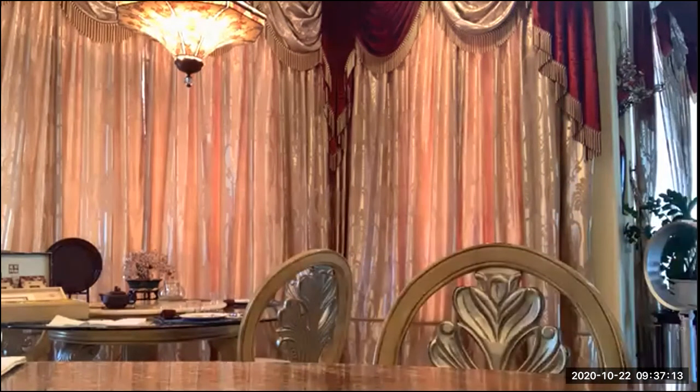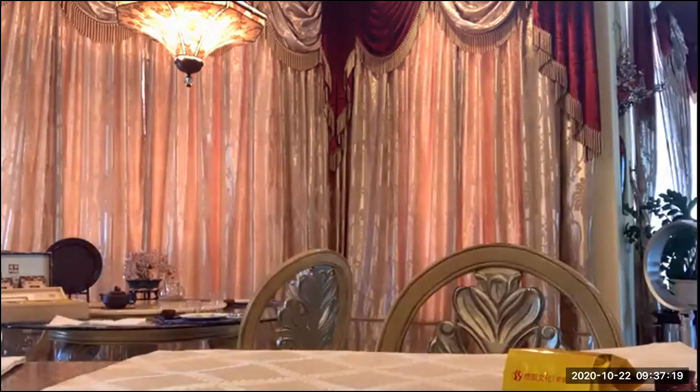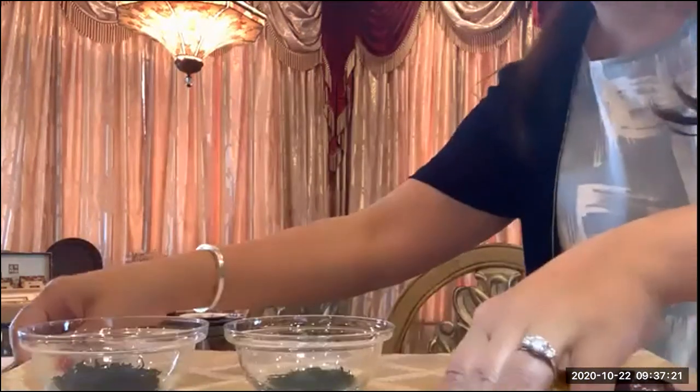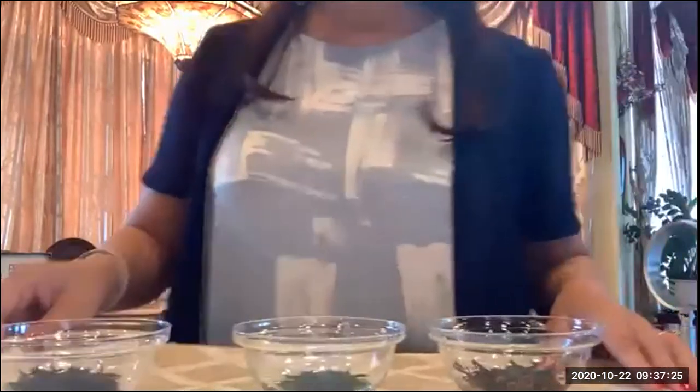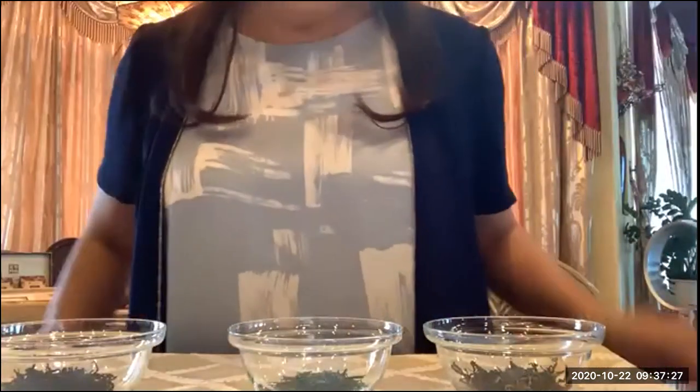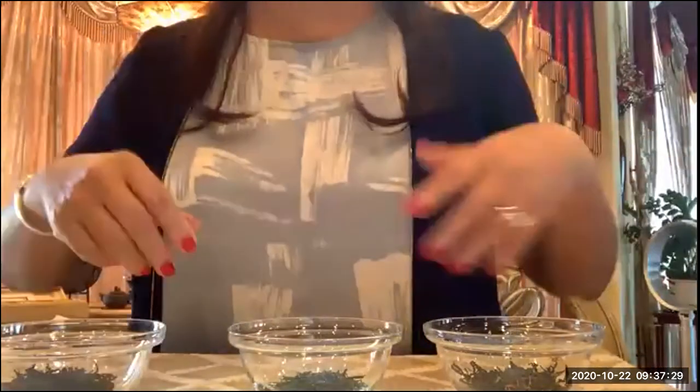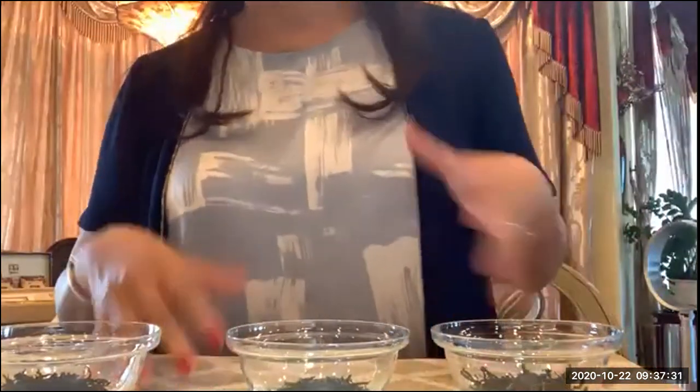Somebody emailed and asked, what type of tea would be good for young people to drink? Well, a lot of people don't like young people to drink green tea because it makes them crazier. The green tea gives you lots of energy, you know.